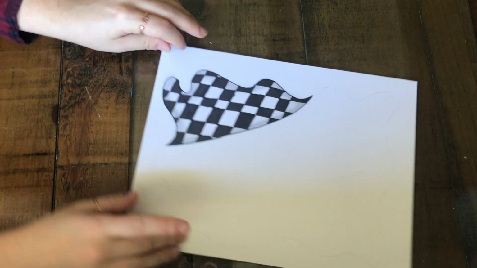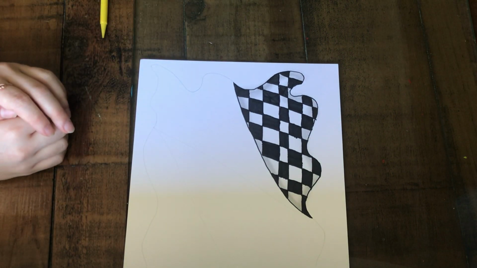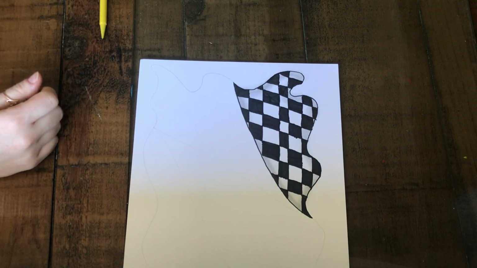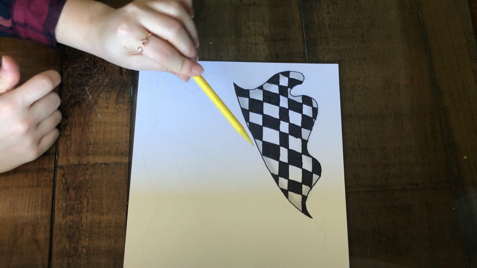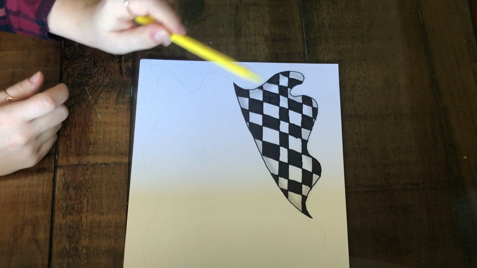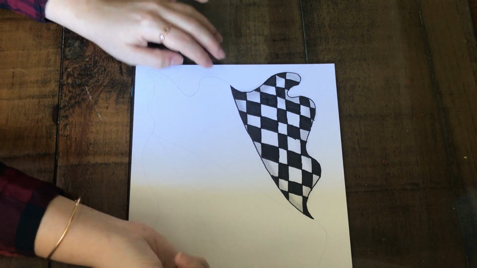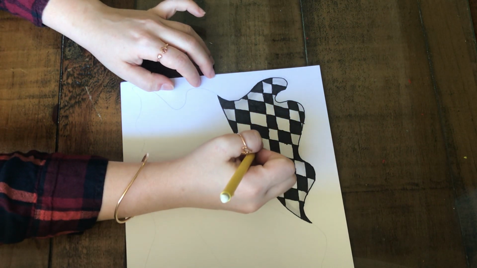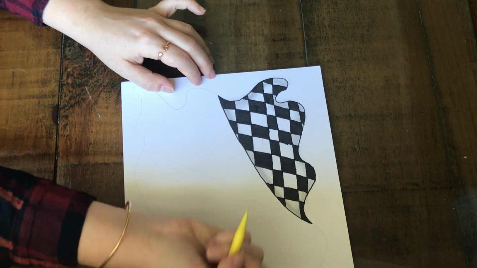All right, so now I've shaded around and I have this checkerboard pattern. I'm actually gonna try something a little bit different. I wanna add some different detail inside some of these squares. So I'm going to work with pencil because if I don't like it, I can always erase it. I tried that before with just the black one.